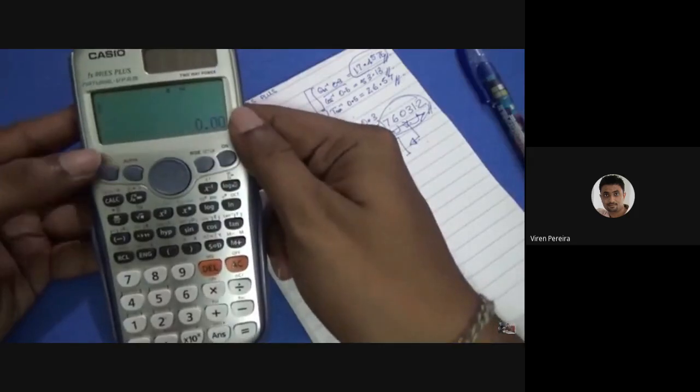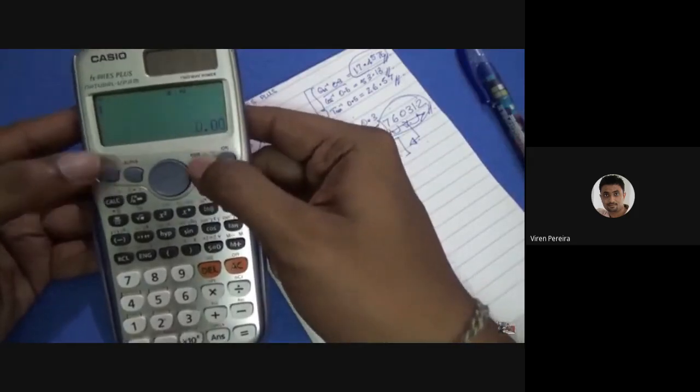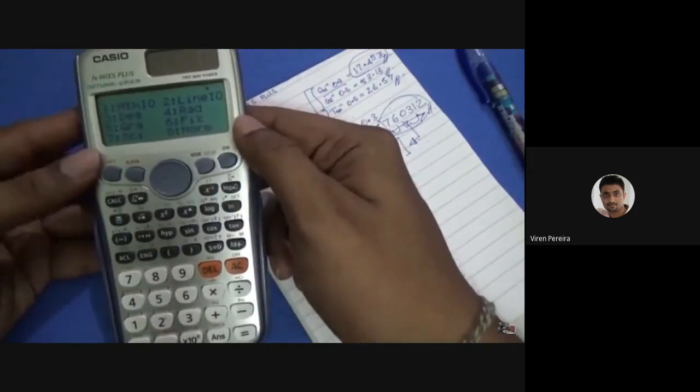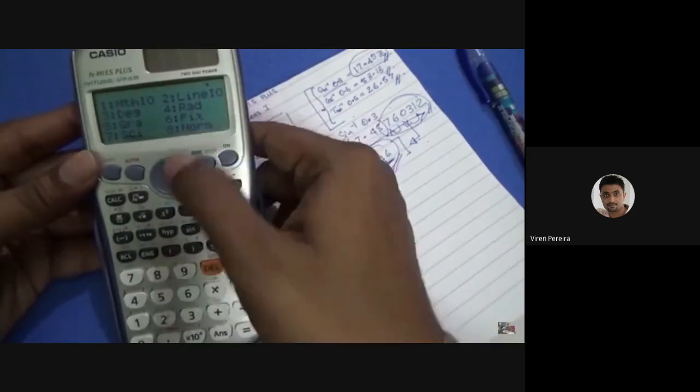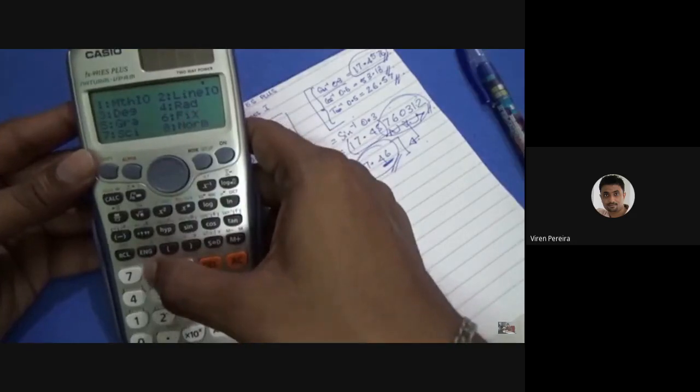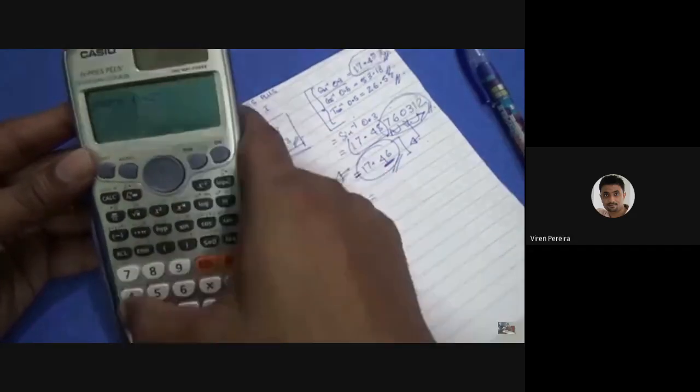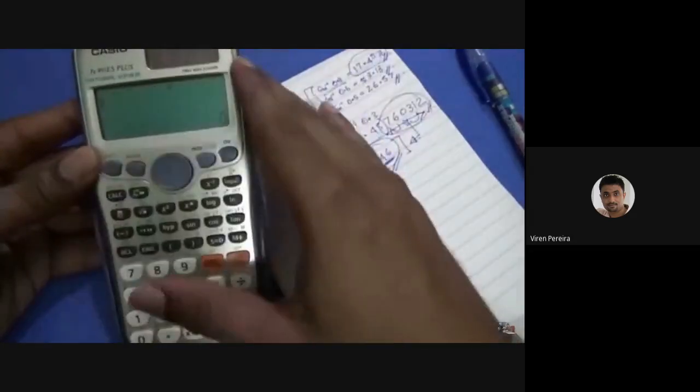So basically, if you want to come out of fix, you have to press shift, go to setup and click on normal. So normal is representing 8. So I'm pressing 8 and press 1 and I come out of fix. This is the only way you can come out of fix.